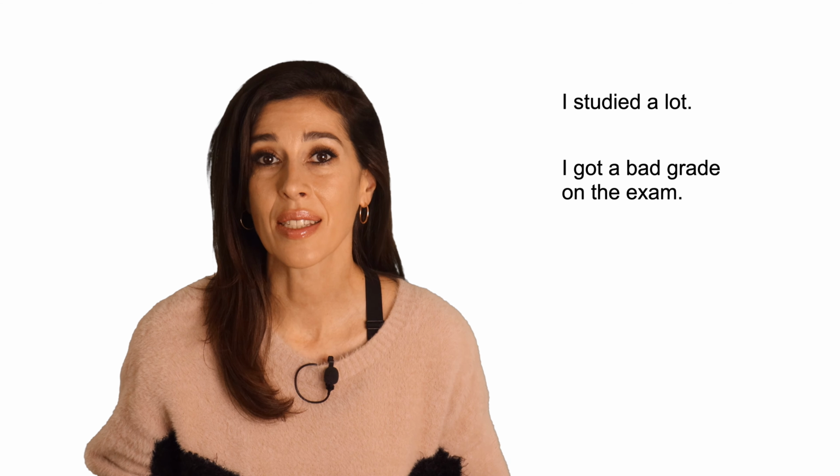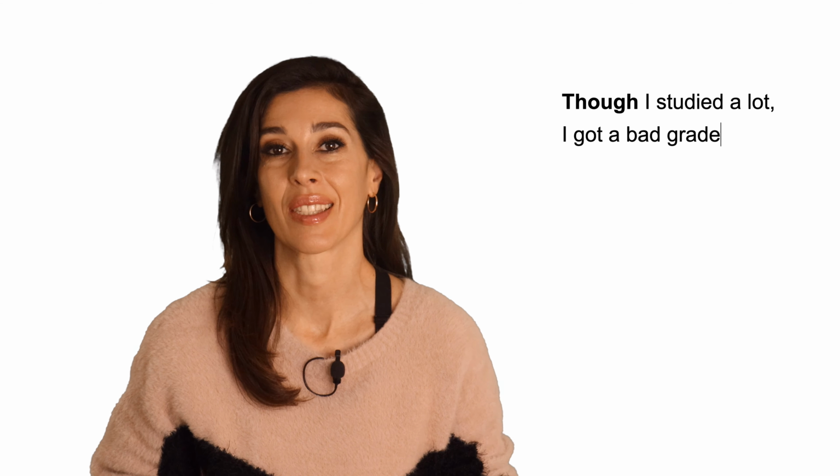I studied a lot, and I got a bad grade on the exam. They're contrasting because the fact that I studied a lot may imply that I should have gotten a good grade. The fact that I got a bad grade comes as a surprise. We can combine these two contrasting sentences into one using though. Though I studied a lot, I got a bad grade on the exam.